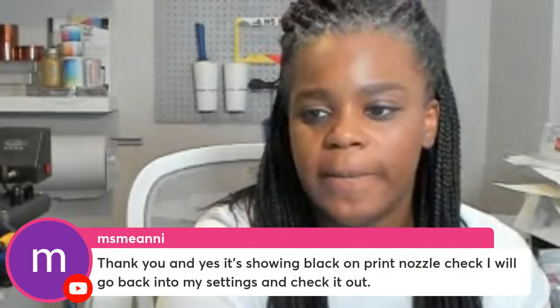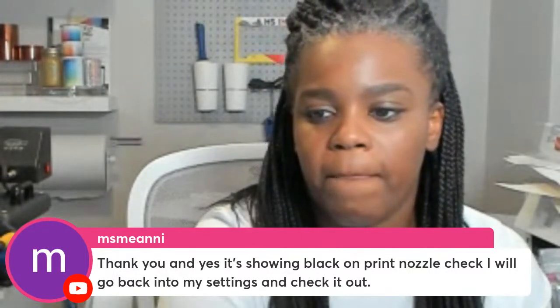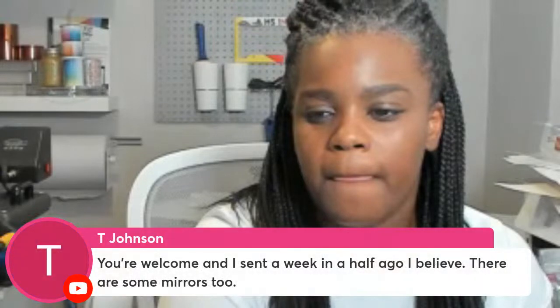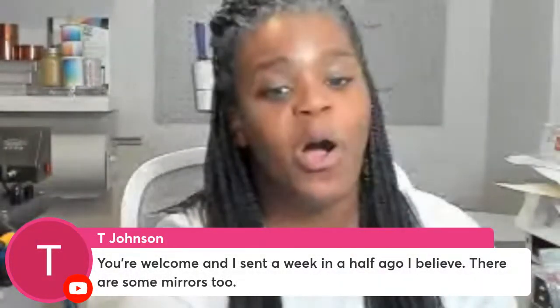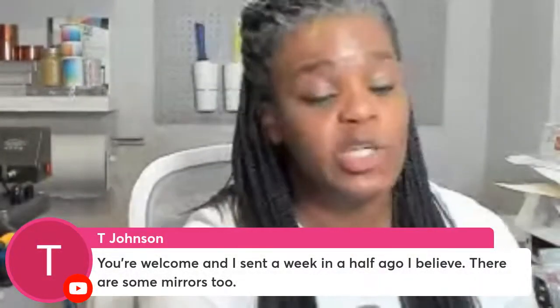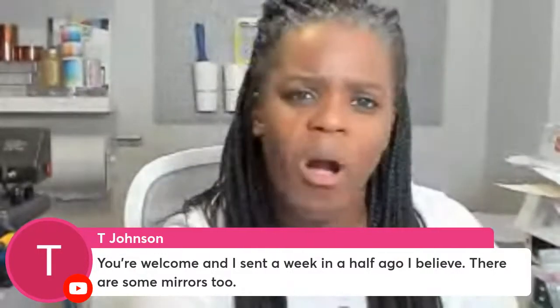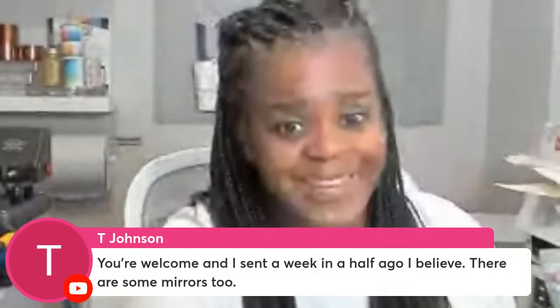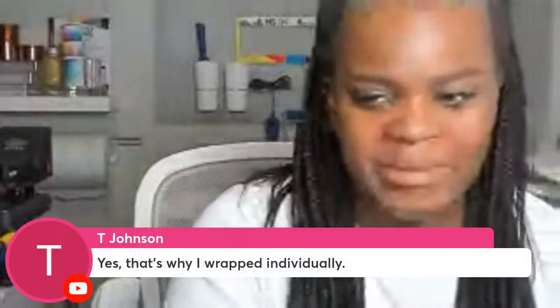Settings. See, look, there's some mirrors too. Oh, people always late because I got the pouches a whole year later. Yep, that's why you have them individually.